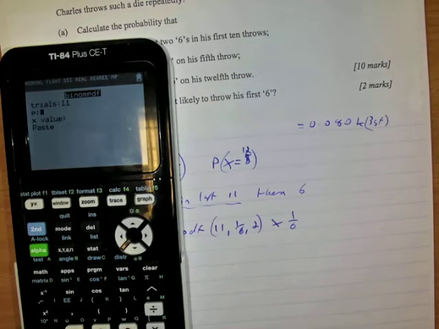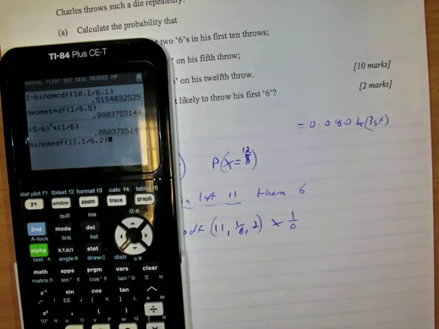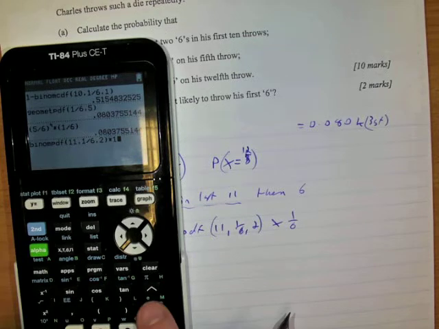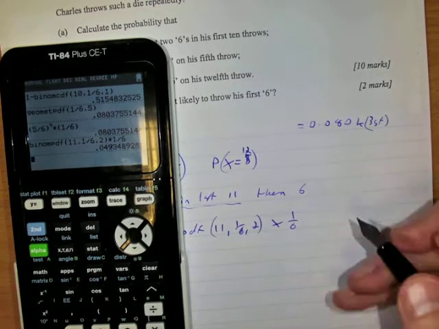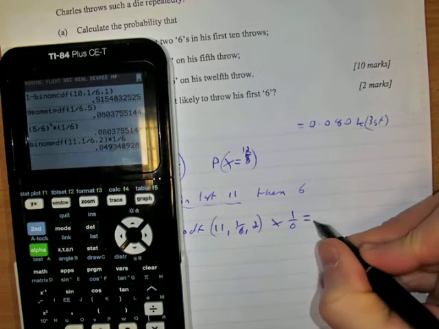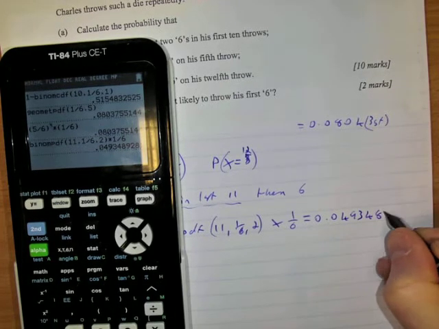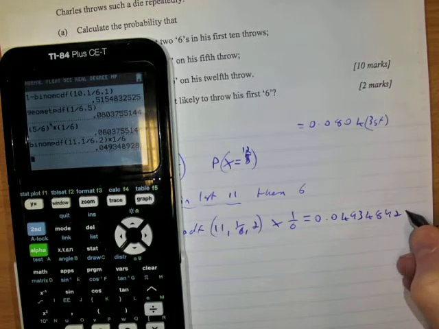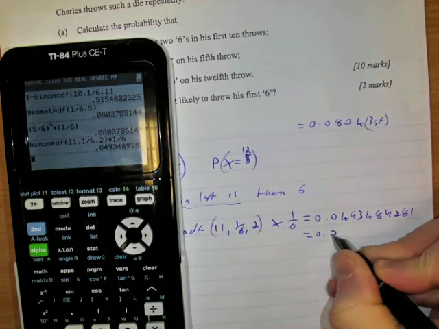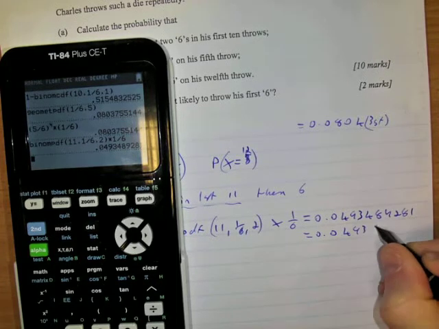So 11 trials, probability of success of a sixth, with an x value of 2. So that's the chance of getting 2 in the first 11, and then our next one there, giving us an answer of 0.0493. Again, write the full calculator display down and then round it to 3 significant figures.